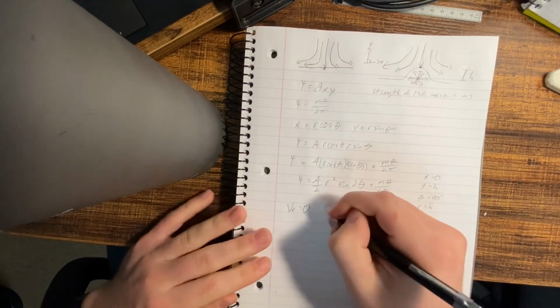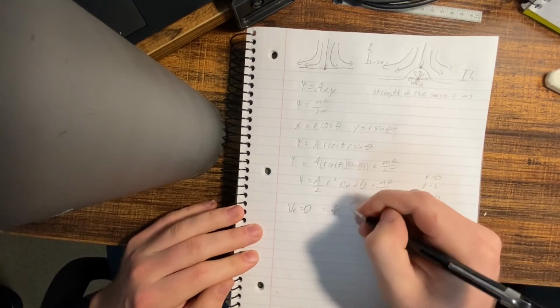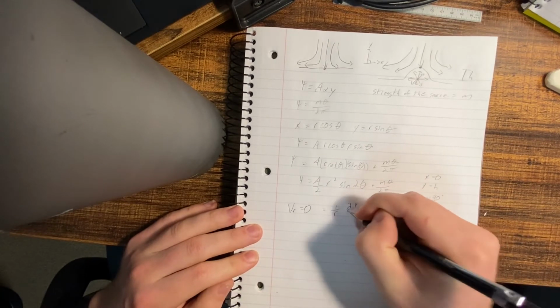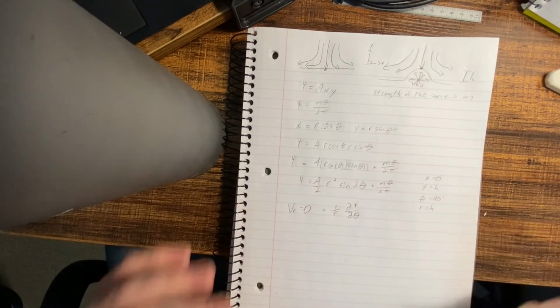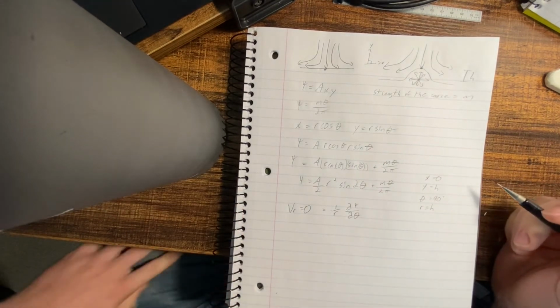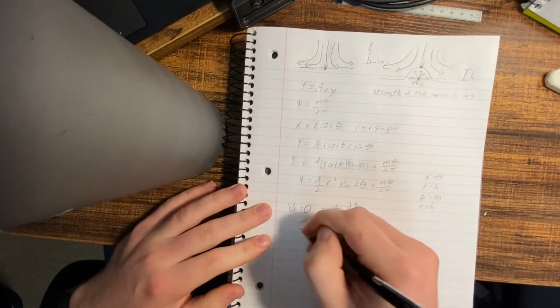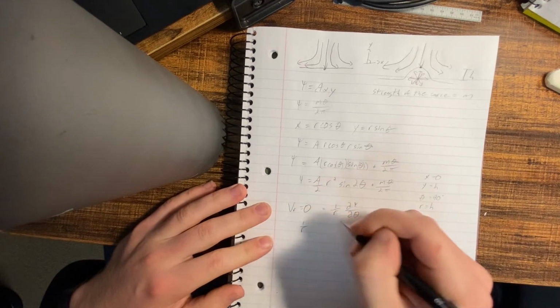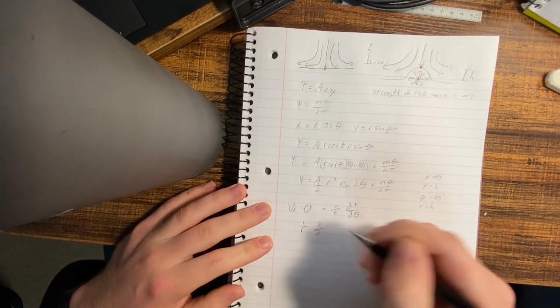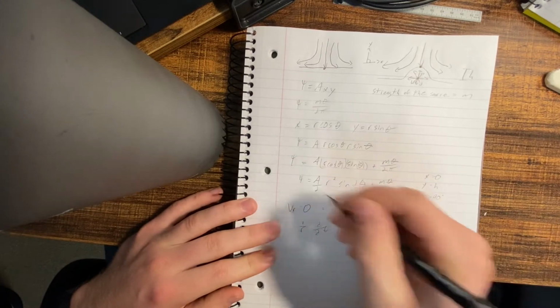And we also know that the relative velocity is equal to 1 over r times d psi d theta, the derivative of the stream function with respect to theta. So once we do that, it'll look like this, of this stream function we got here.